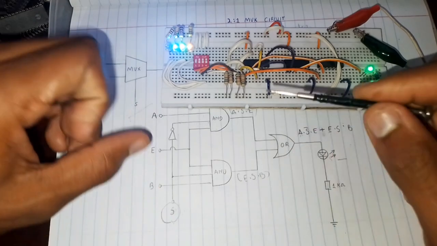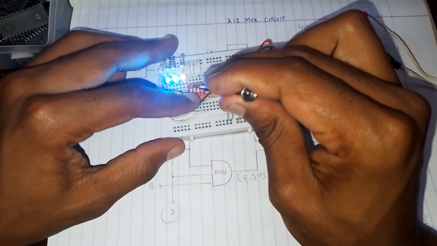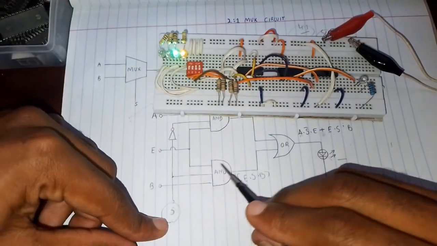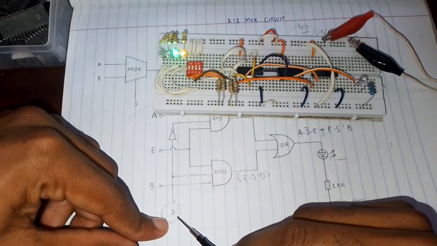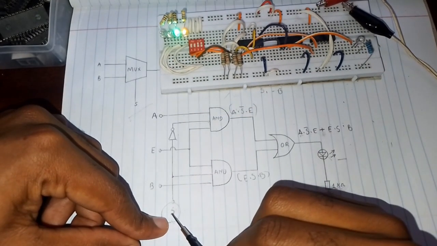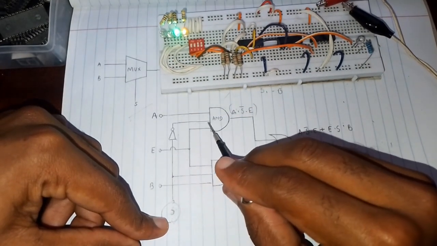If I turn off B, I've still selected this because the select input is 1, meaning that here will be 0. So definitely this will be out.